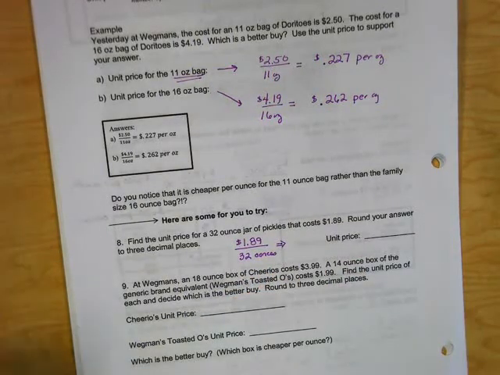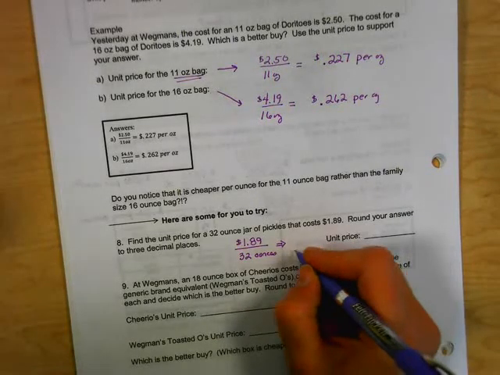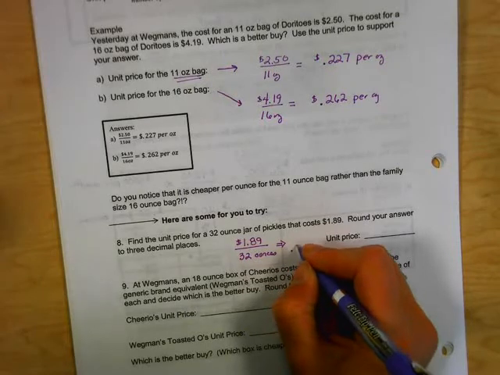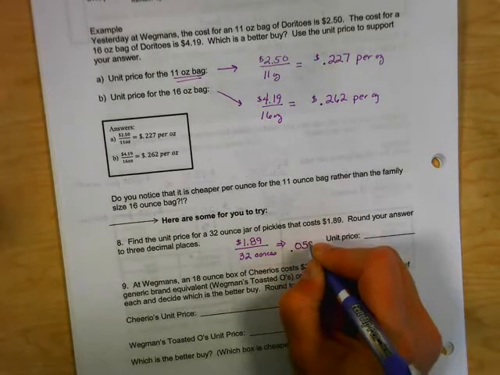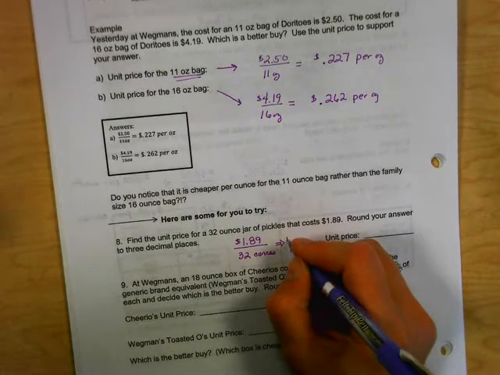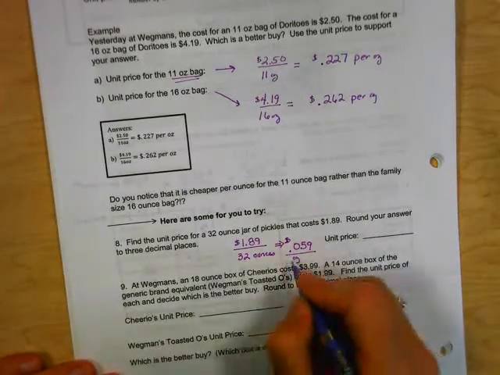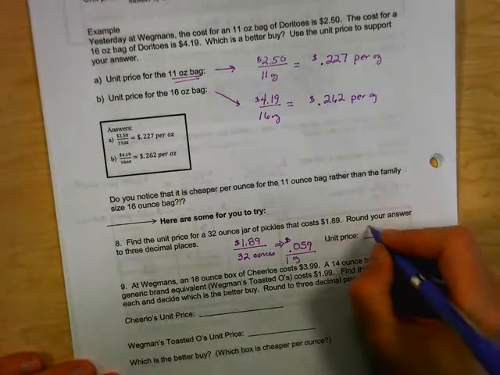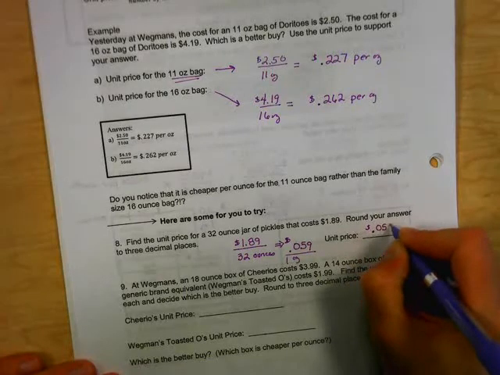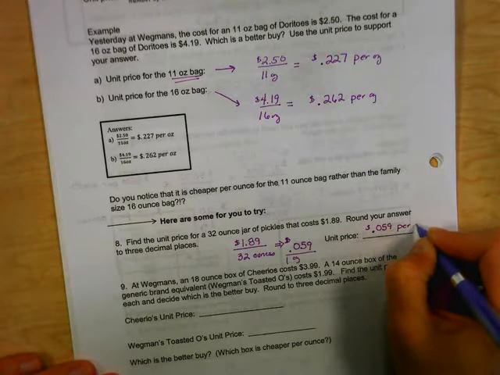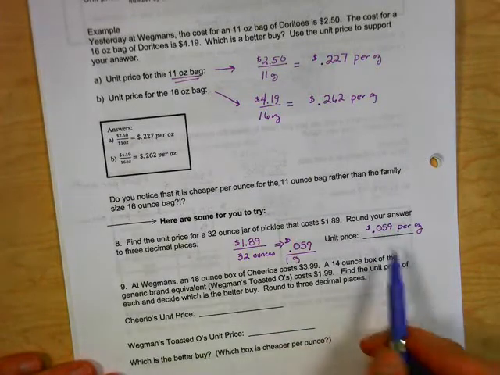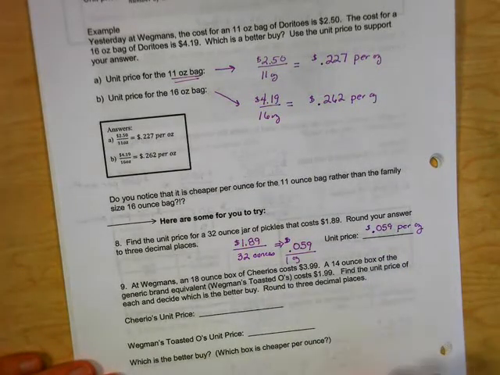Okay, so you pull out your calculator. Okay, I've got my calculator here. I put $1.89 divided by 32. And this is what I got on my calculator: 0.059. Now this is going to be dollars per ounce, per 1 ounce. But the unit price will look like this: $0.059 per ounce. So you're spending just about 6 cents for every ounce of pickles that you're purchasing.